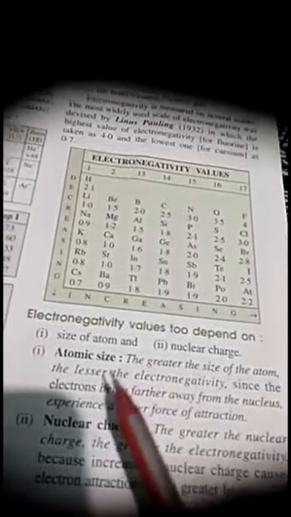As I told you earlier, if the atomic size increases, if greater is the size of the atom, less will be the electronegativity, and if greater is the nuclear charge, greater will be the tendency to attract the shared electrons, means greater will be the electronegativity.